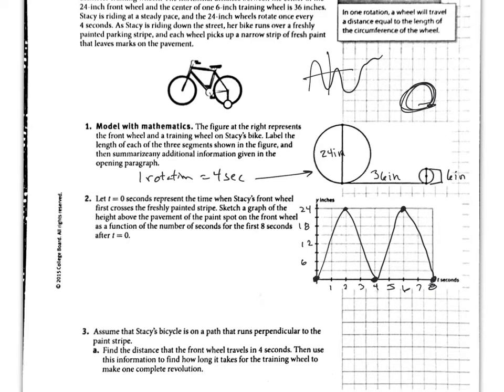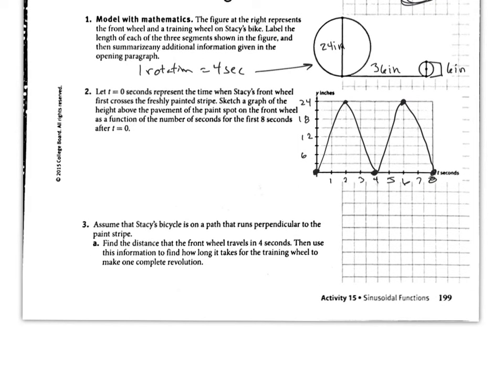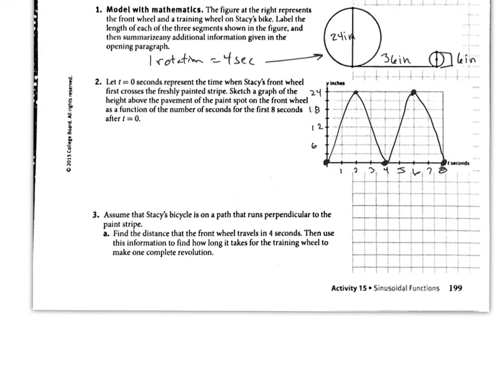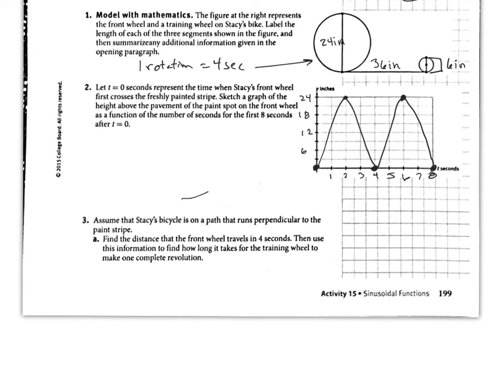So let's take a look at number 3 here, now that we have that graph. Assume that Stacy's bike is on a path that runs perpendicular to the paint stripe. All right, so find the distance the front wheel travels in 4 seconds. Well, the front wheel will travel its circumference, right? So if we think about taking the front wheel, the circumference of it, kind of cutting it, and then figuring out how long that would be in a straight line distance.